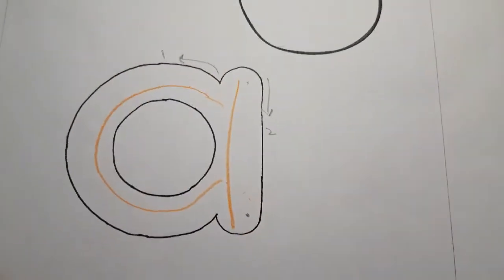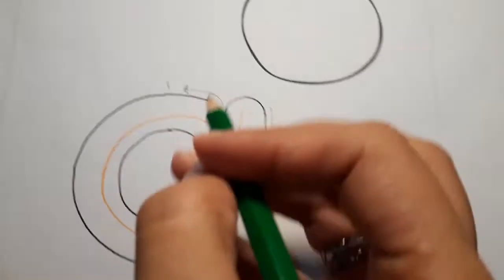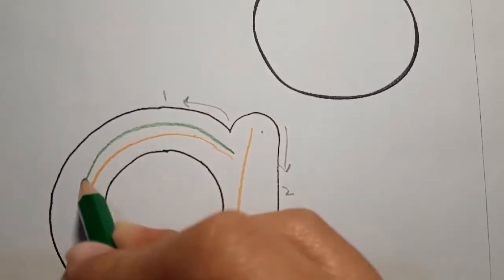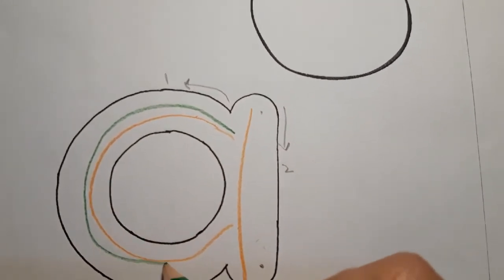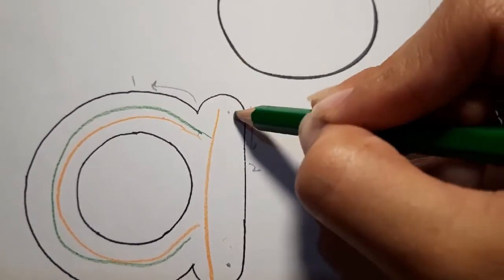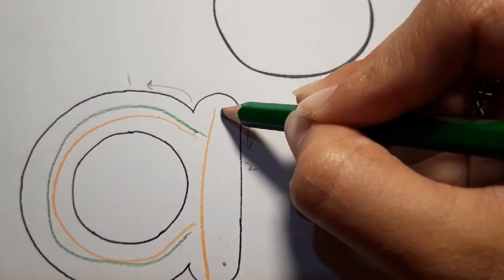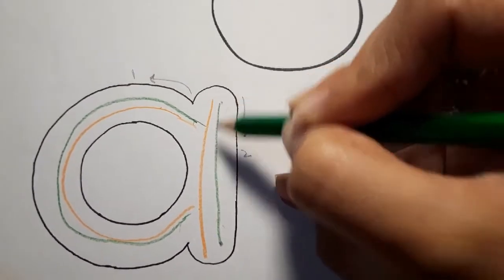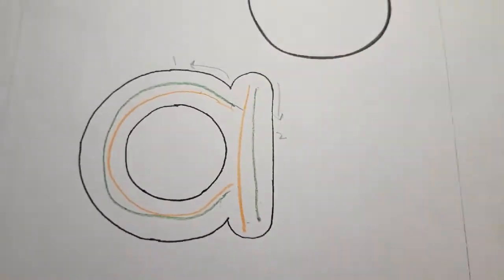So it's done once. We're going to do it again. Tell your child to join from dot to dot, so the line is straight.